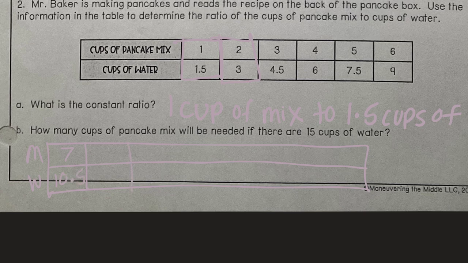And then I want you to just keep increasing. 8, 9, 10, 11, 12, and 13. And try and complete this ratio table, getting up to 15 cups of water to figure out how many cups of pancake mix you're going to need. Record your answers on your notes page, and we'll talk about it when you get to the teacher table.